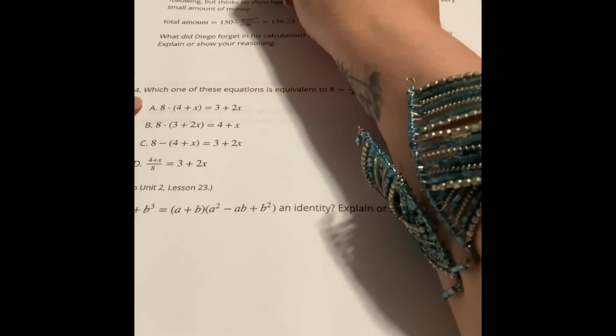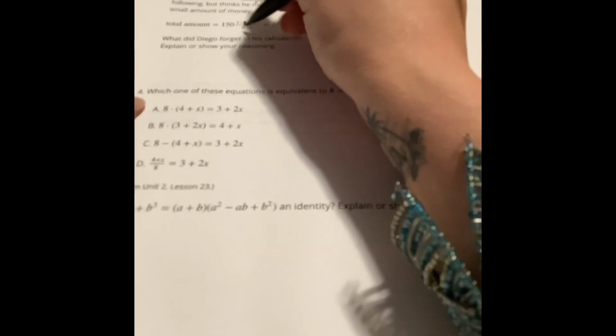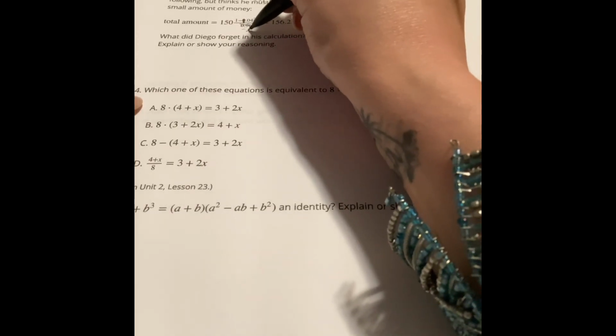Question 3, Diego wonders how much money he could save over 25 years if he puts $150 a year into an account with 4% interest rate compounded annually. He calculates the following, thinks he does something wrong because he ends up with a very small amount of money. When we look at this, because it's interest, it should be a number greater than 1. So it should be this 1.04. And then this is actually going to be negative 0.04.